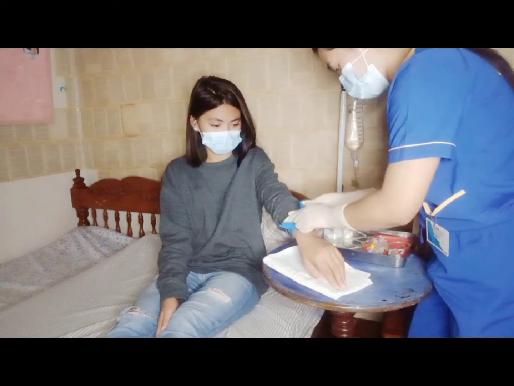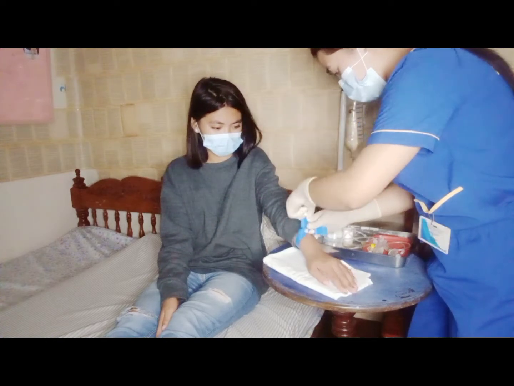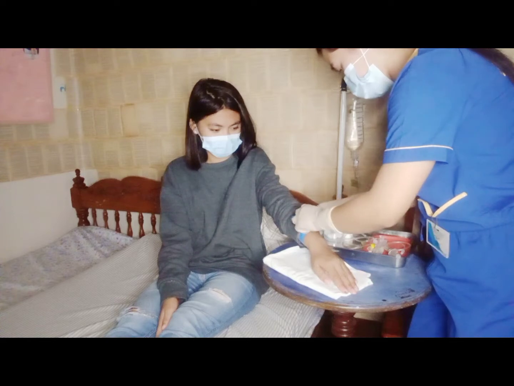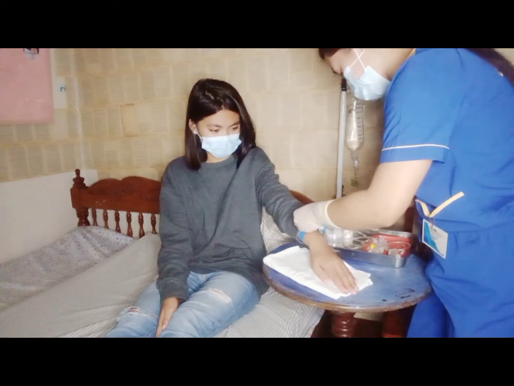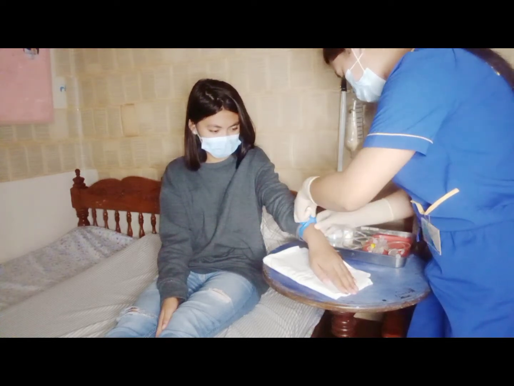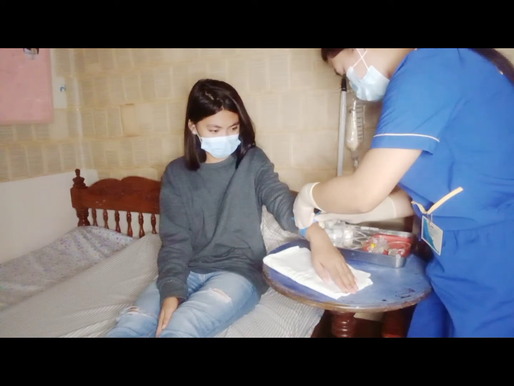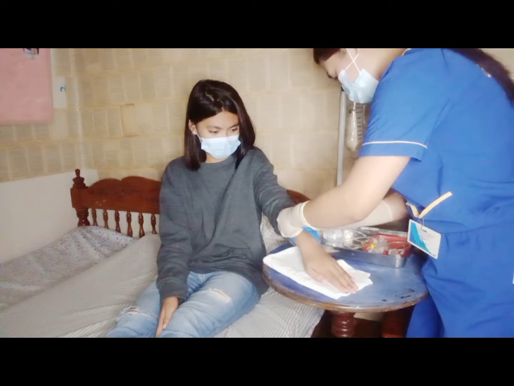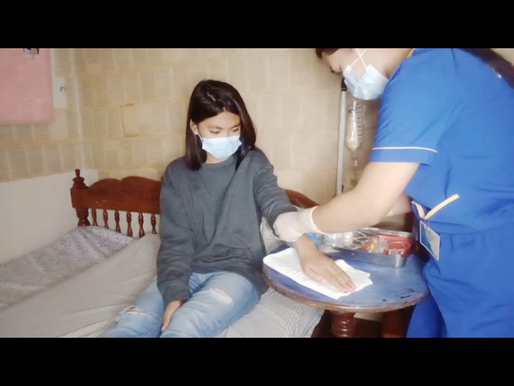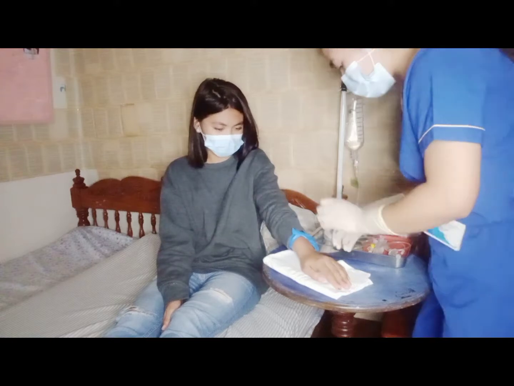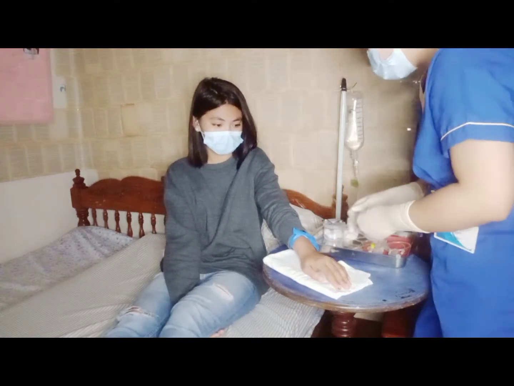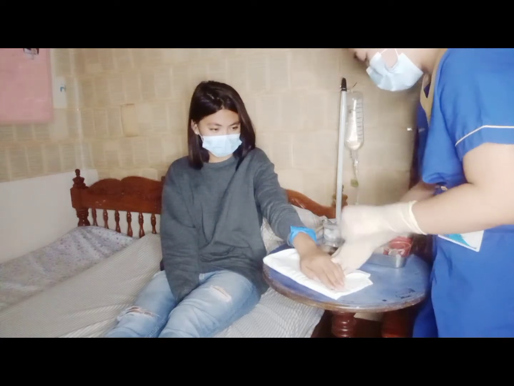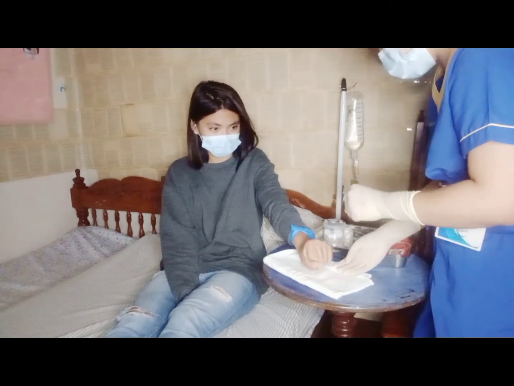Kaba po muna, ma'am. Kamay. Relax mo lang po yung kamay mo, ma'am, ha? Okay po. So, lagyan kita ng ganyan, ma'am, para makita ko yung vein or yung ugat na tutusukan ko. Okay? So, try mo nga pong i-close and open yung fist mo.